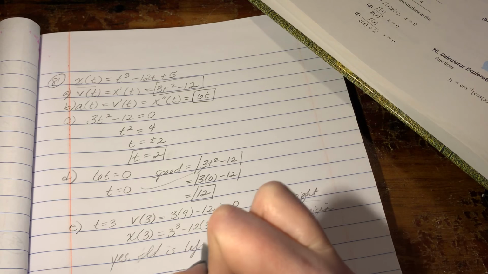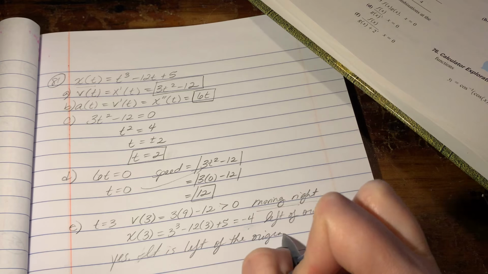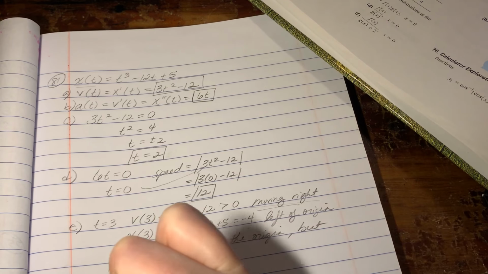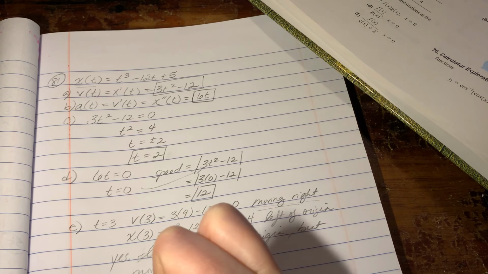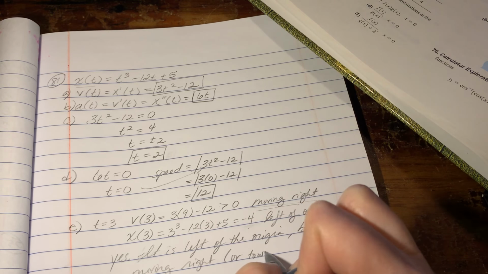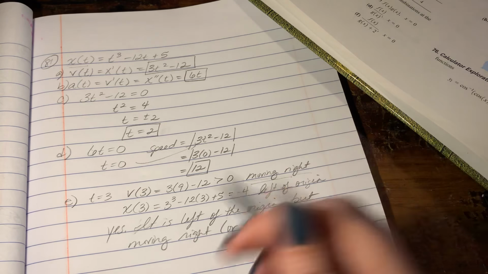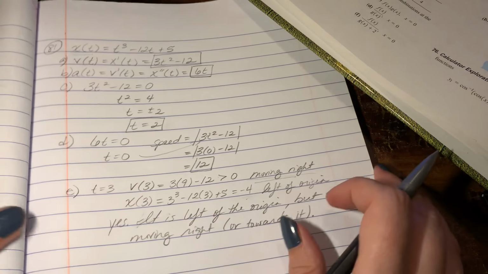It is left of the origin, but moving right, or toward it. All right, that's 81.